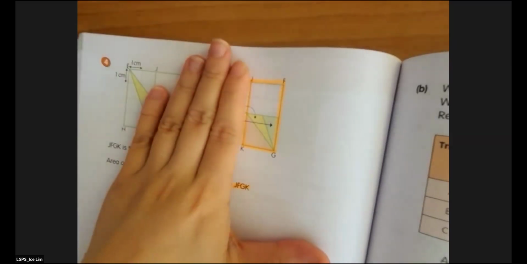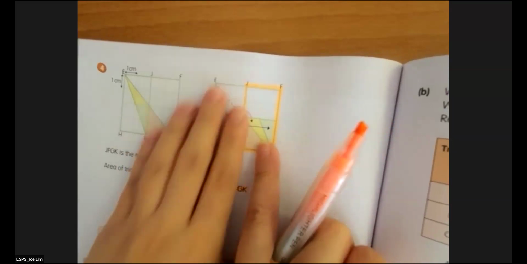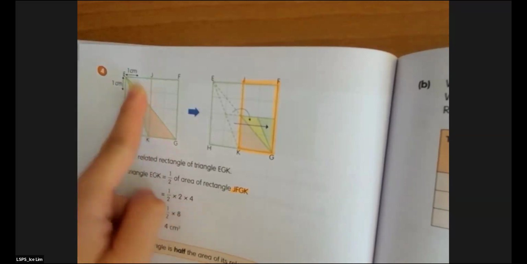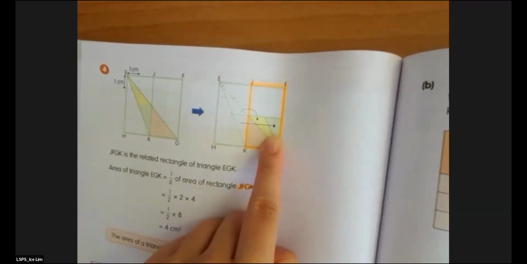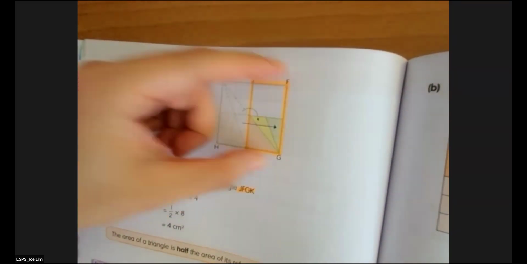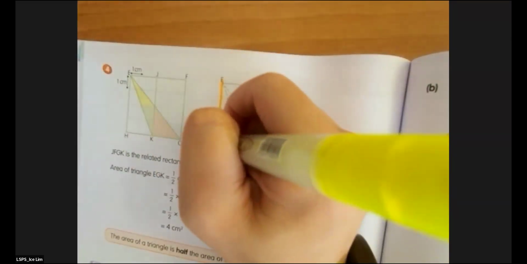So you see, this is actually the related rectangle. But how is this related rectangle? By the animation that you see on the SLS today, see how it moves to fit in to half the rectangle here. Then where is the height? The height is actually, it can be JK, it can be FG, it can also be EH here. So it's here, which is 4 units, 1, 2, 3, 4.